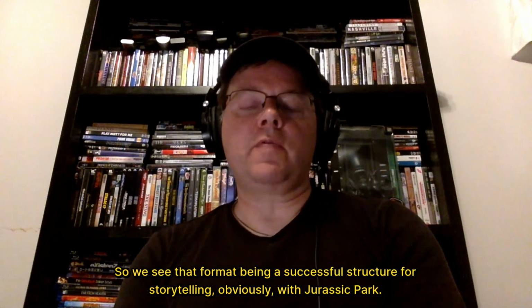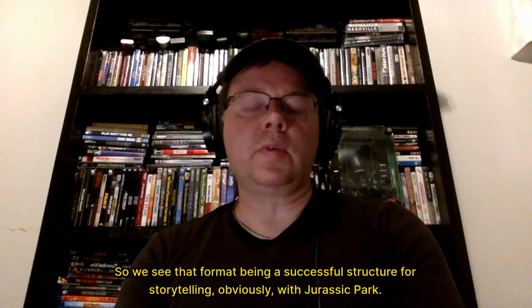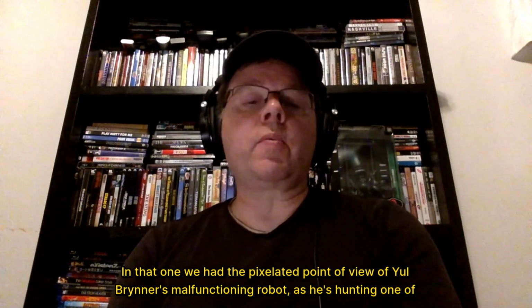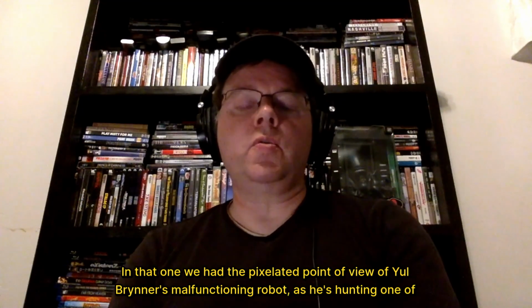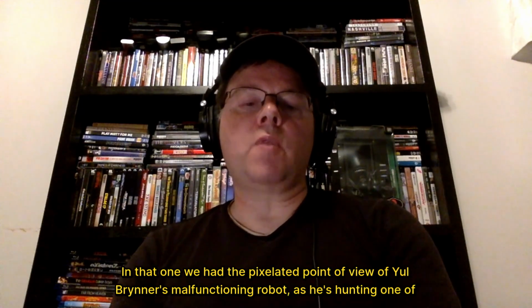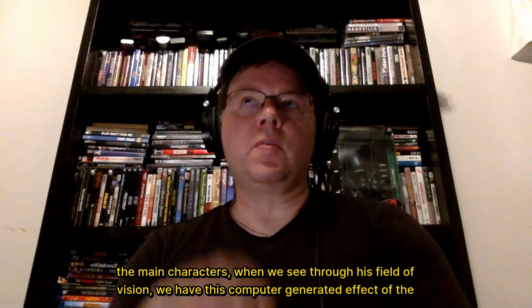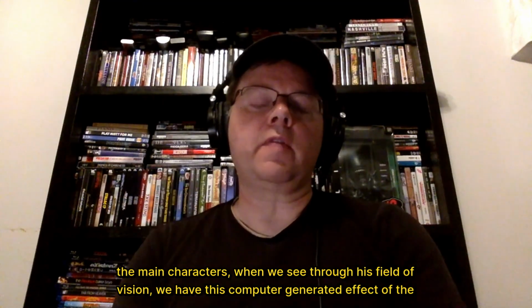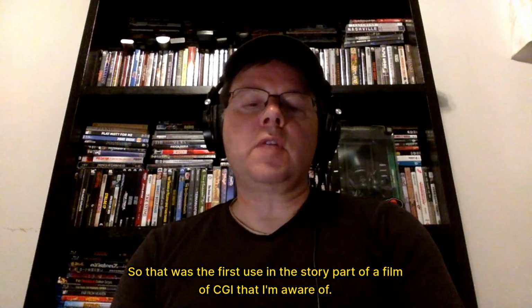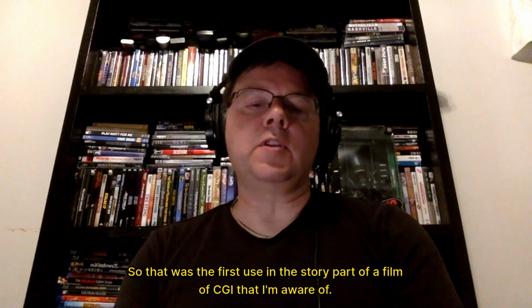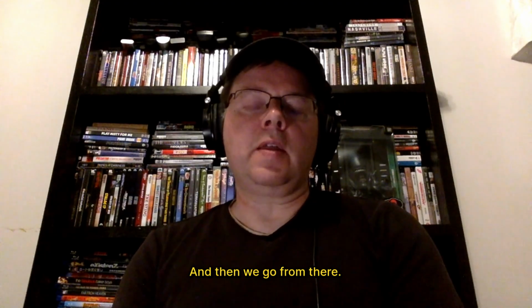So we see that format being a successful structure for storytelling, obviously, with Jurassic Park. And in that one we had the pixelated point of view of Yul Brynner's malfunctioning robot as he's hunting one of the main characters. When we see through his field of vision, we have this computer generated effect of the world that he's seeing. So that was the first use in the story part of a film of CGI that I'm aware of. And then we go from there.